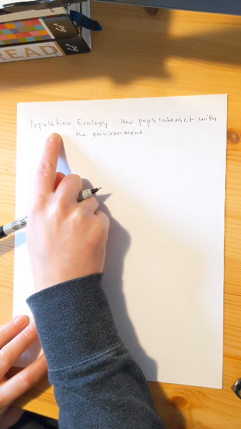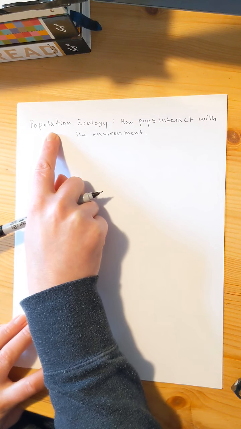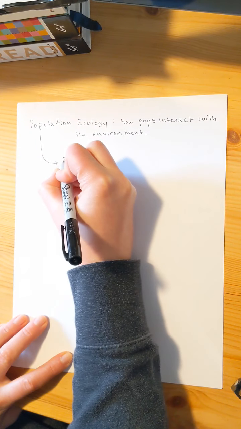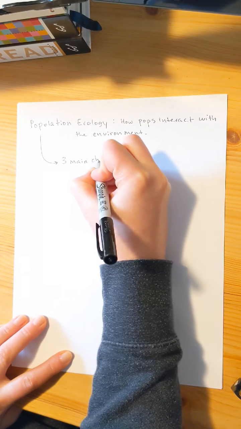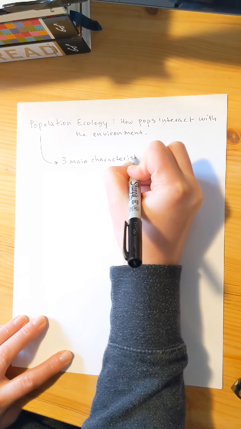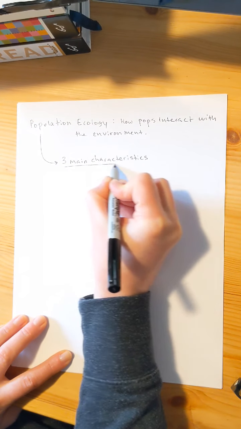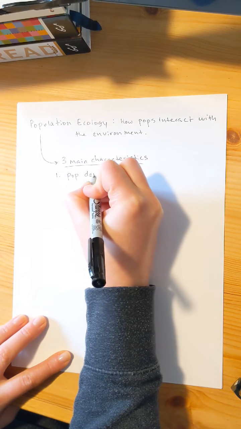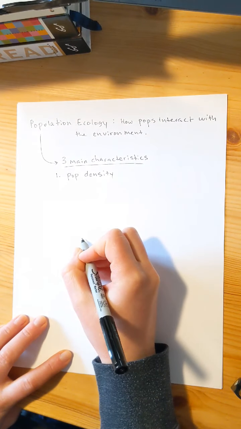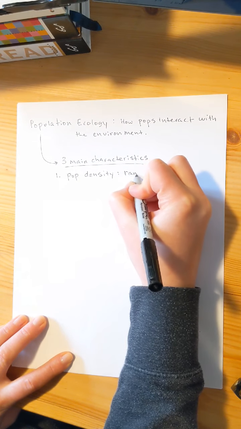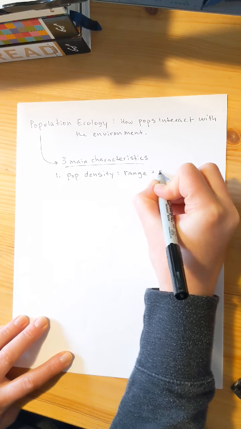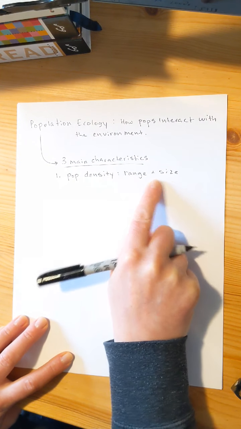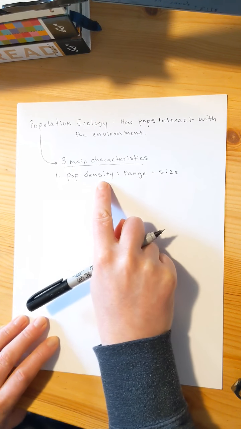And when we think about population ecology, there's really three main characteristics that we use to talk about population ecology. The first one is population density, which really means what's the range of your population and what's the size. Is it really crowded in a small space? Is it really sparse in a large space? That's population density.